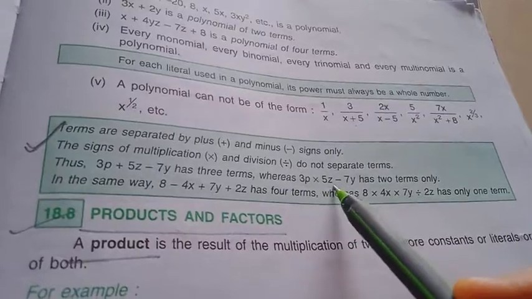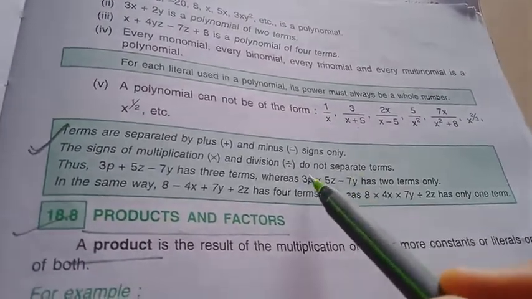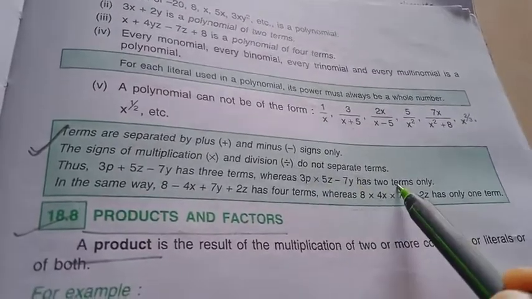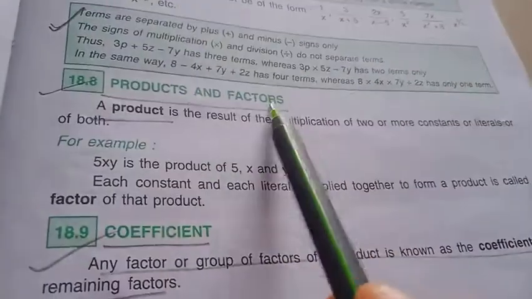See, this is first term and this is second term. This is one term and this is second term. Because 3 5s are 15, 15pz minus 7y has only 2 terms. Okay. Now products and factors.